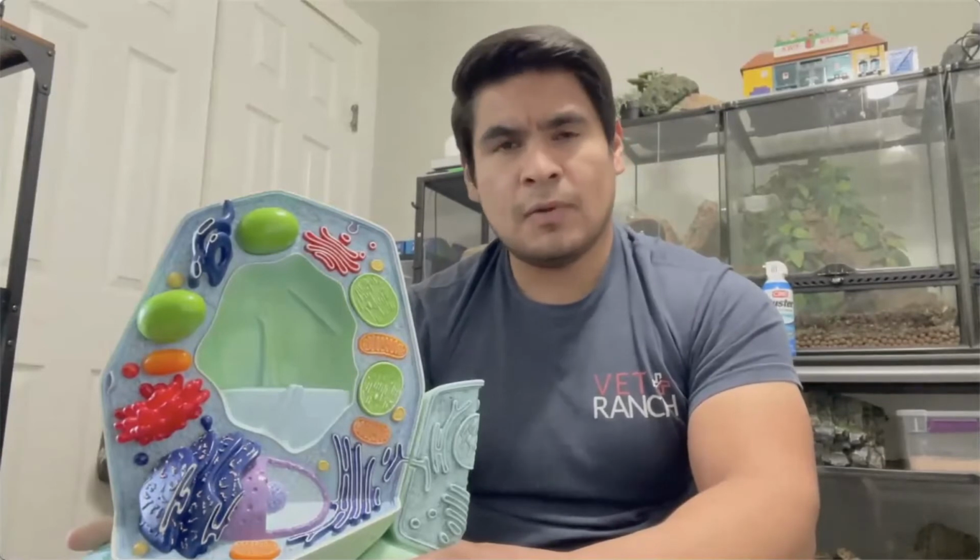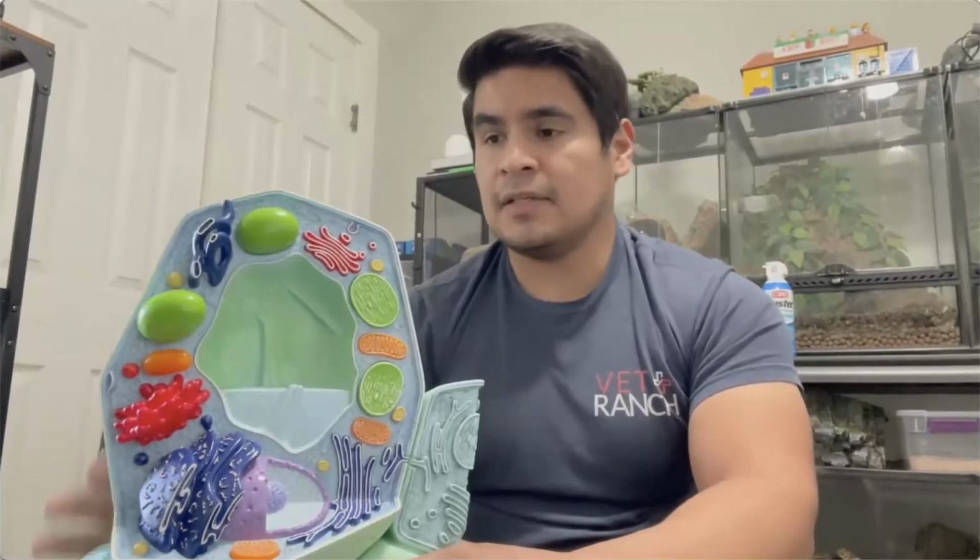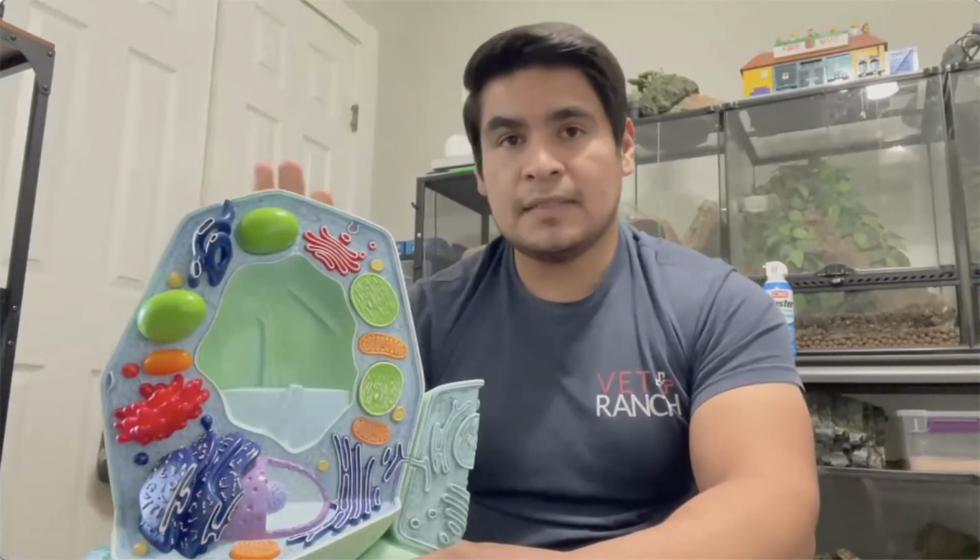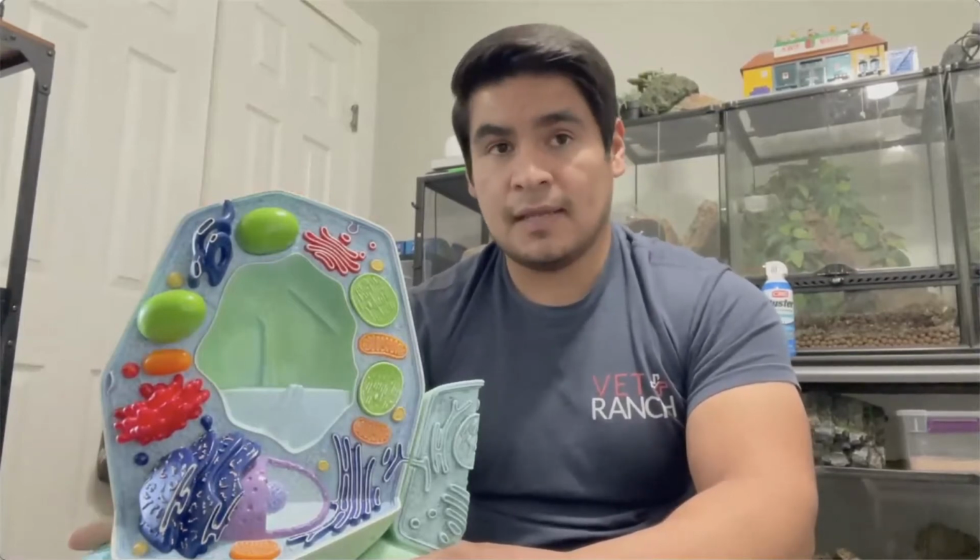Now, because I am only going to focus on a few of these organelles, what I'm going to do for you guys is build a model myself out of clay, and as I build each structure, I will talk about it in detail and let you guys know whether animal cells also have that structure. So let's get started making our model.